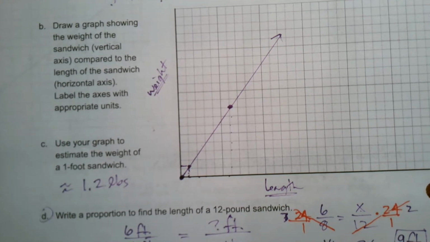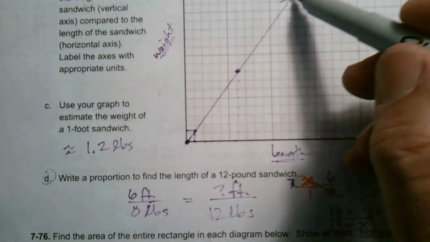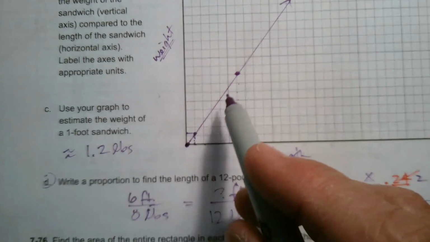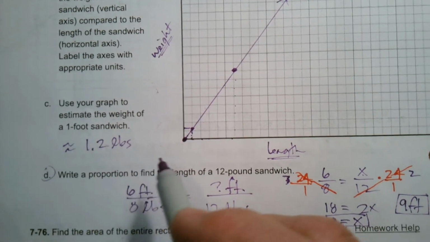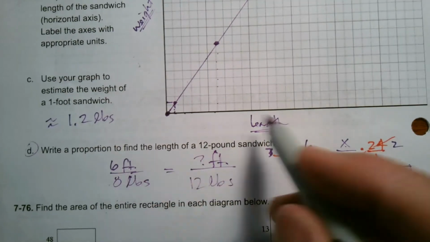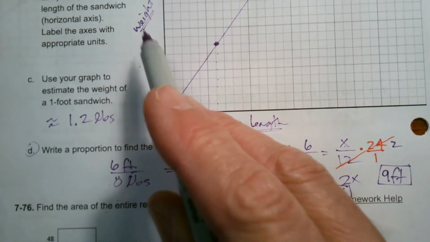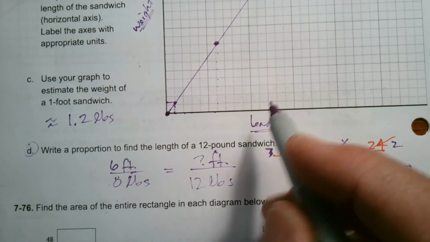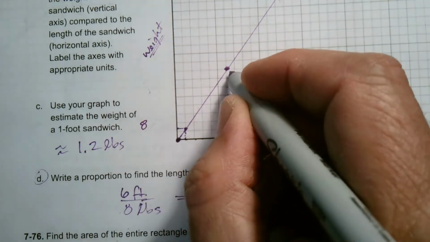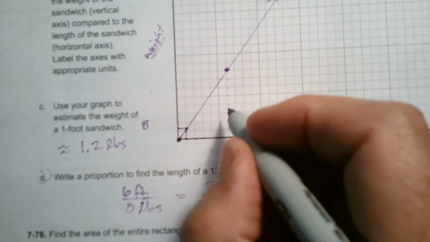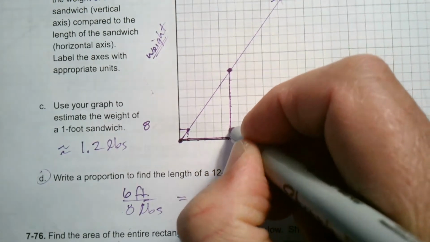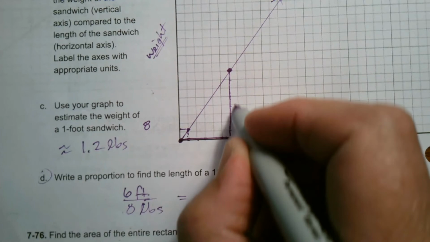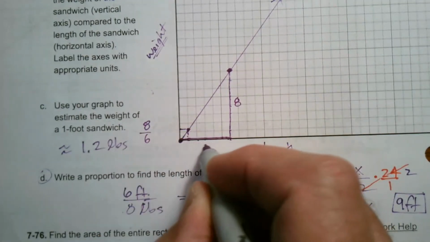To go one more step, though, it would be nice to understand what this equation is. To find that equation, we would have to get the exact answer for 1 foot, my unit rate. In this case, we're doing weight per foot. I want to find my slope, and the slope of my graph is going to be 8 over 6.